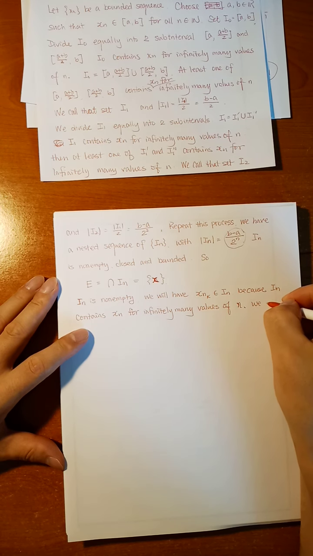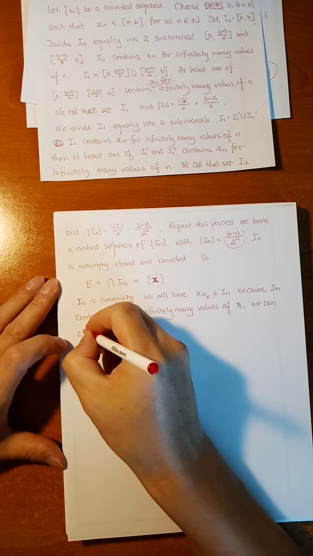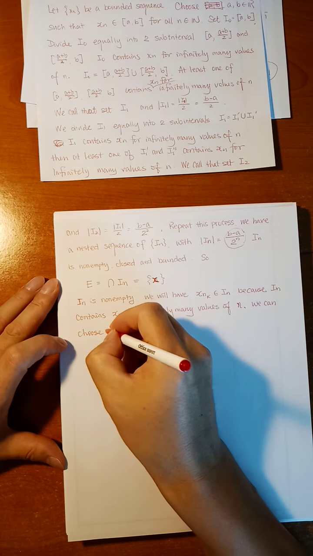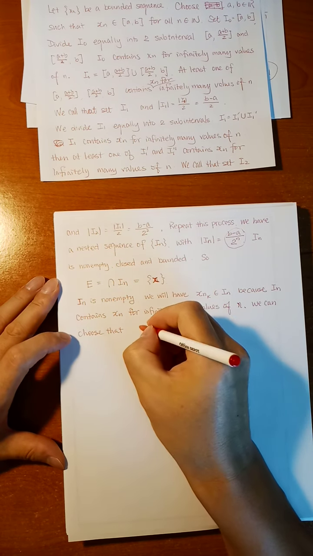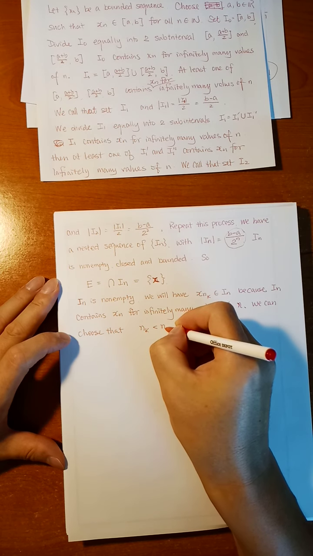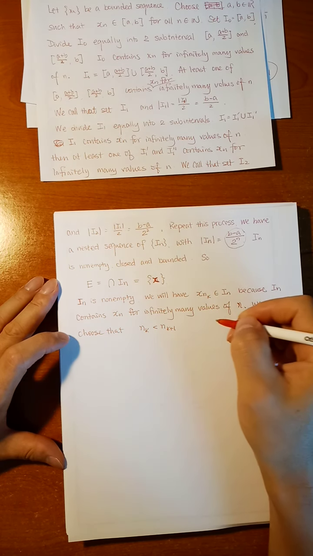So we can choose that n_k is always strictly less than n_{k+1}.